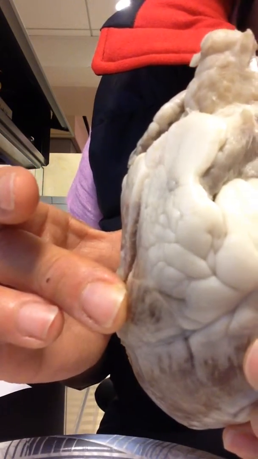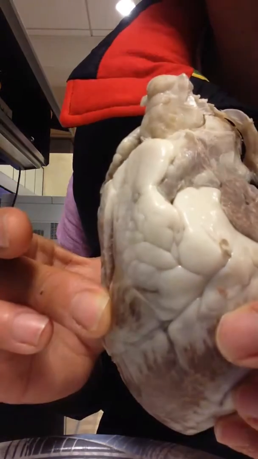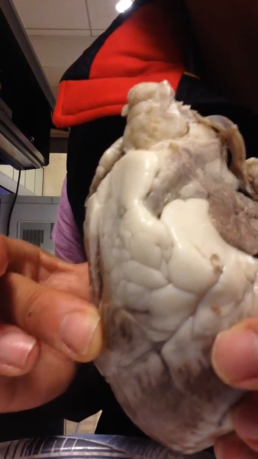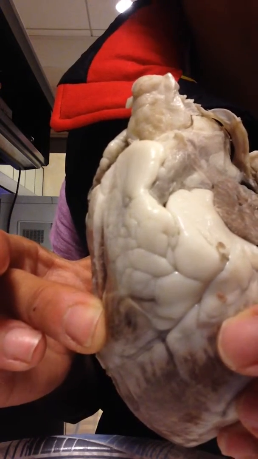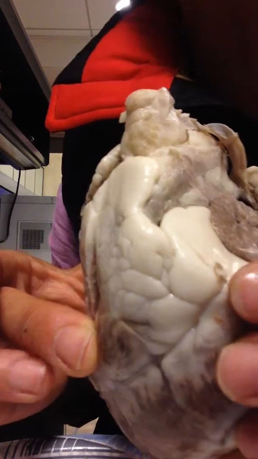And then, let's see. So the question under that one is: is the blood in the right atrium oxygenated or deoxygenated? So in that right atrium, it is deoxygenated. And the blood in the left atrium is oxygenated.